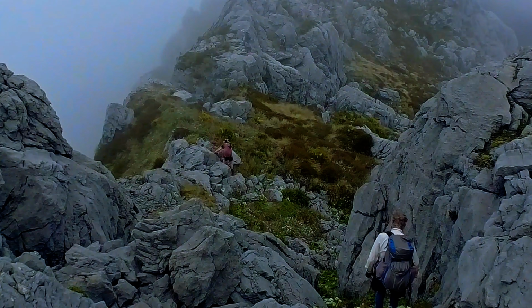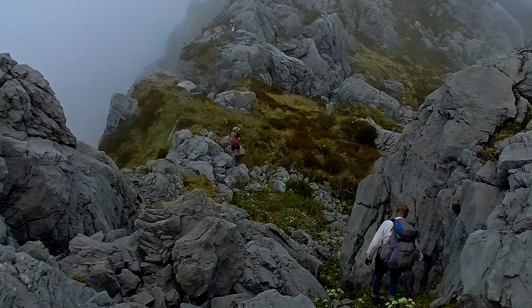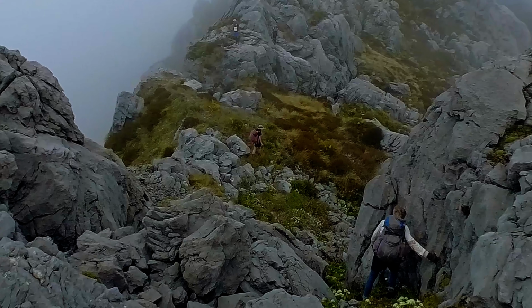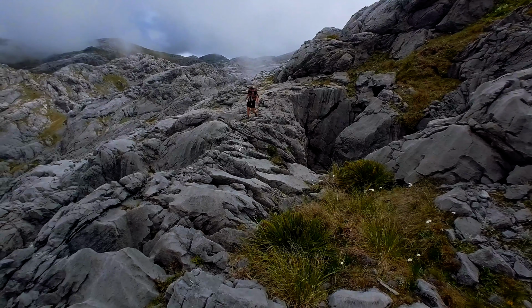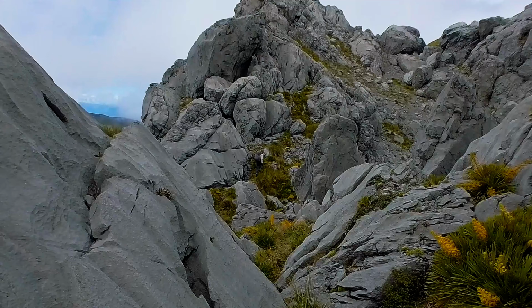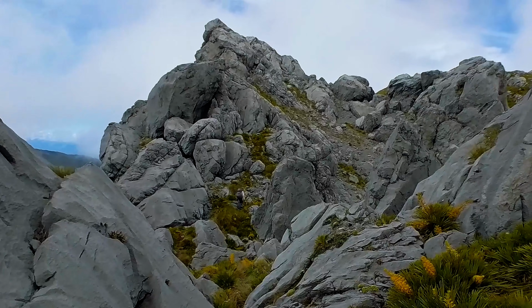We heard voices from the mist before passing a couple of fellow adventurers travelling in the opposite direction. After walking for 4 hours, we climbed over Sunrise Peak and stopped for a lunch break.